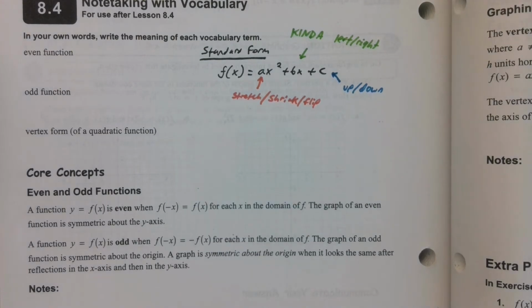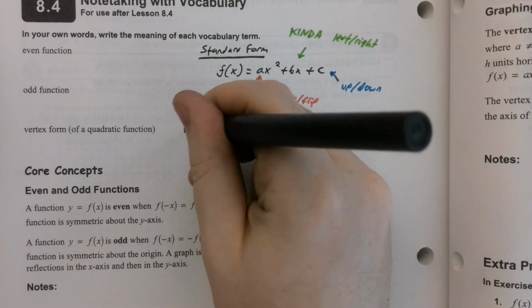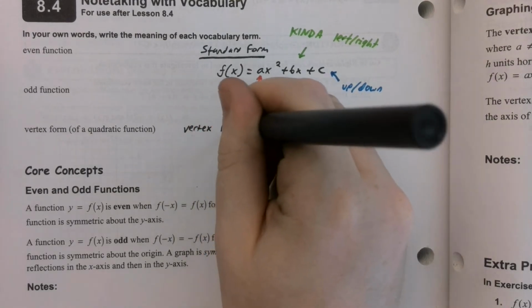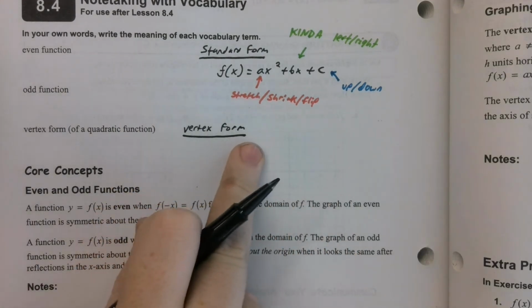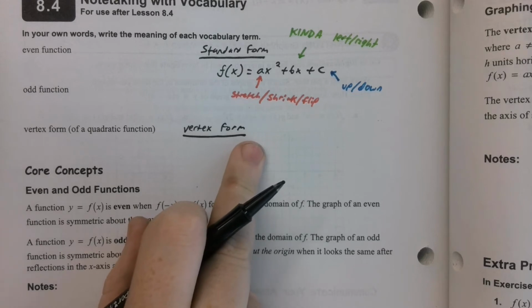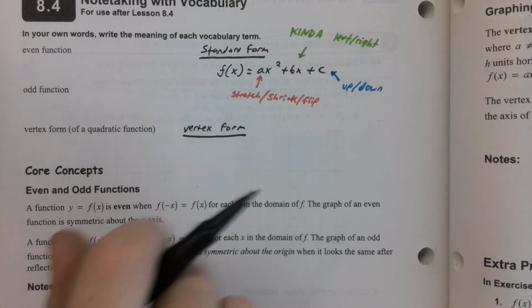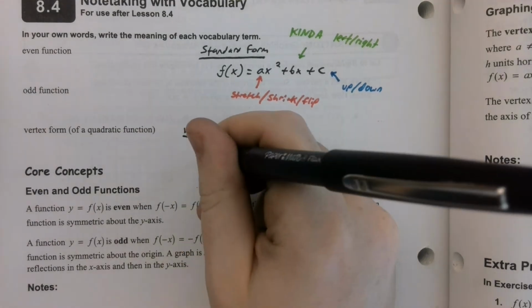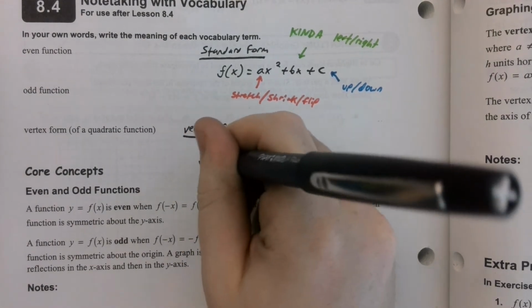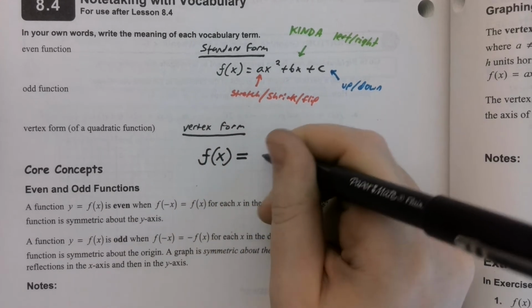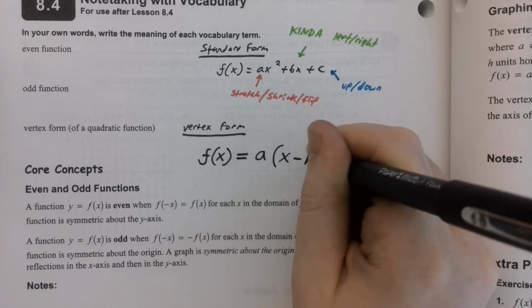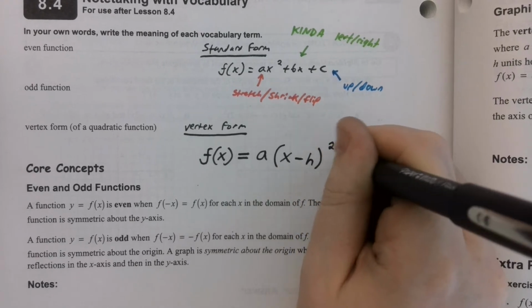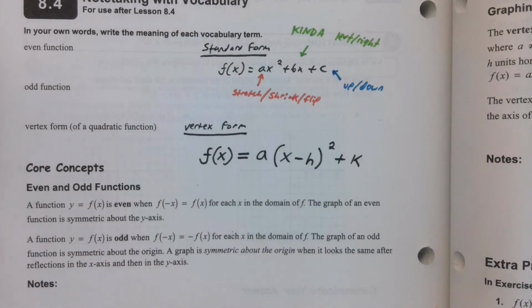Vertex form actually fixes this. Vertex form is another way of writing out the same equation, just rearranged so that it's much neater to use. The reason why we call it vertex form is, you'll see, the vertex is actually super, super easy to find in this form. Vertex form goes like this. F of x equals a times x minus h squared plus k.